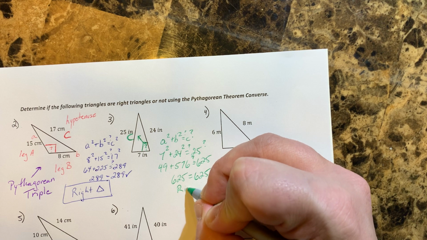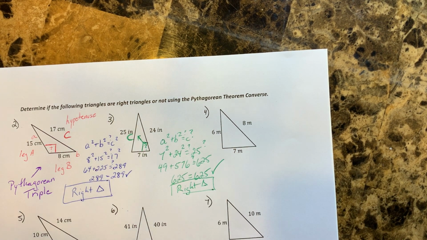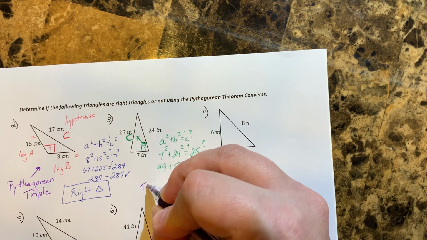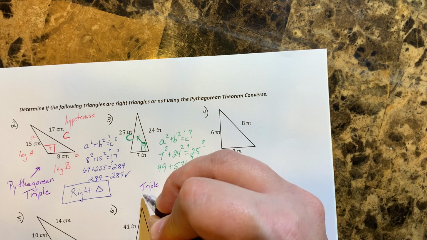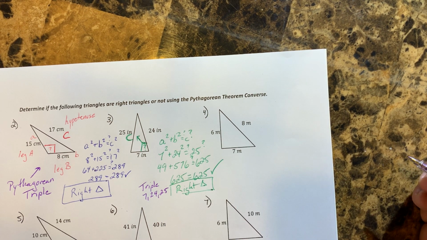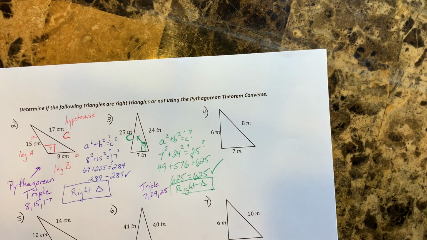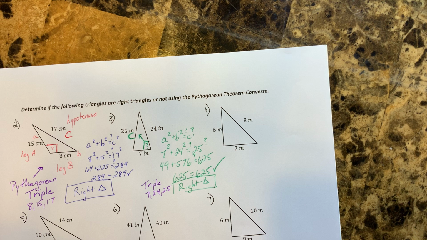So this one also is a right triangle, which means that we've just discovered yet another triple. We have another triple of 7, 24, 25. And this one over here was called an 8, 15, 17 Pythagorean triple.